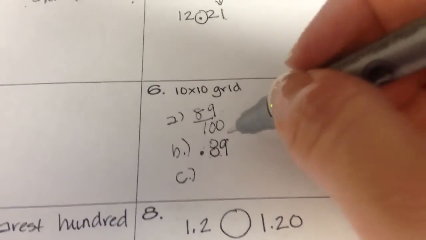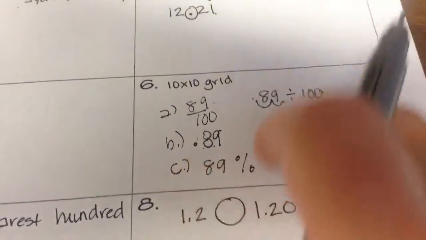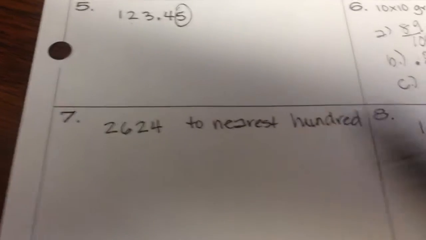I just had it up there. Yeah, 89 what? Percent. Okay?